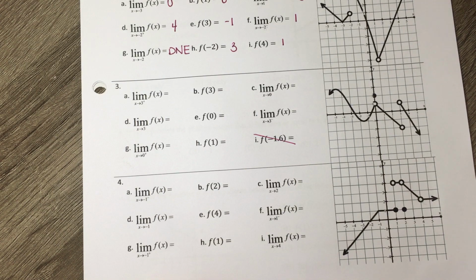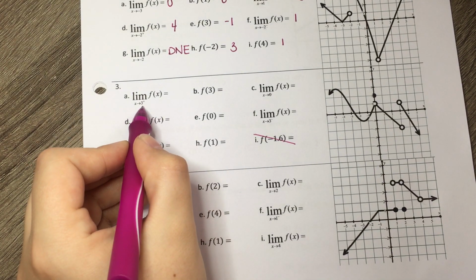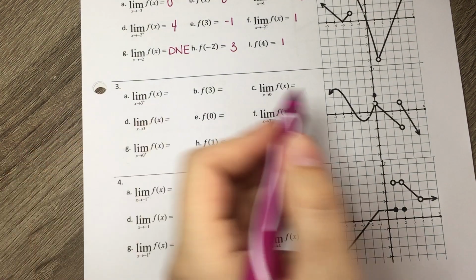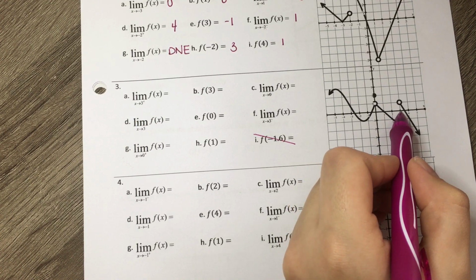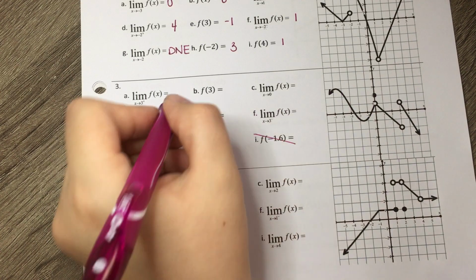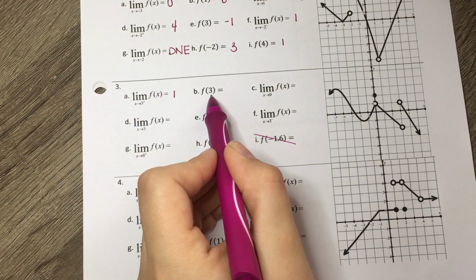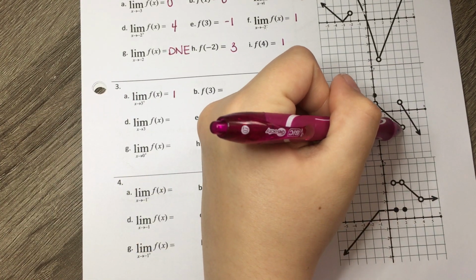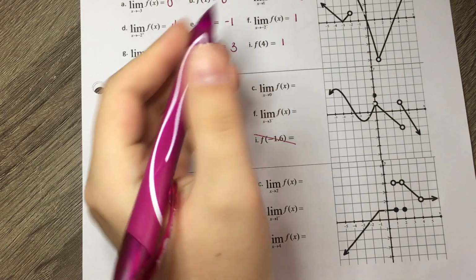Let's take a look at number 3. We're going to approach 3 from the right-hand side. So we're now looking at this graph, and we're going to approach +3 coming from the right, and our y value is equal to 1. But then f of 3, my defined point as x is 3, I have no y value.